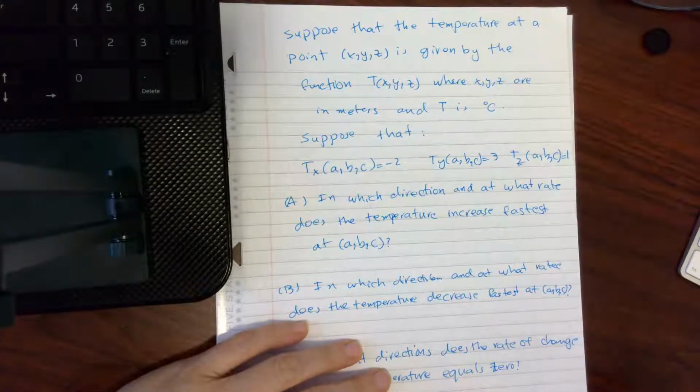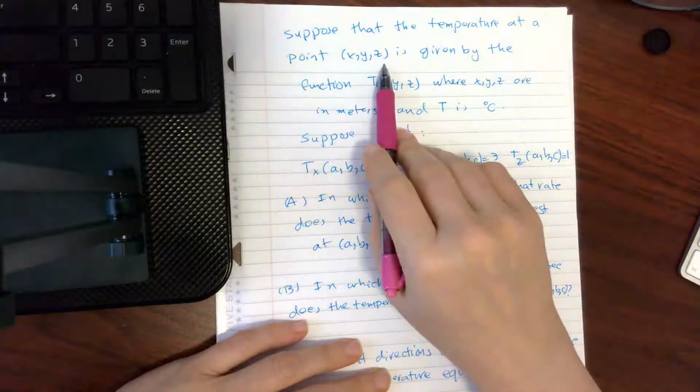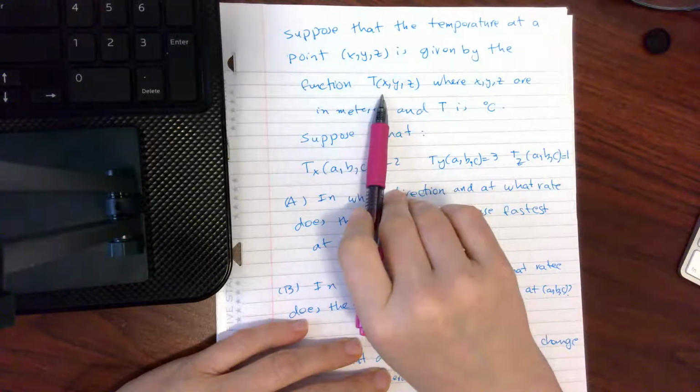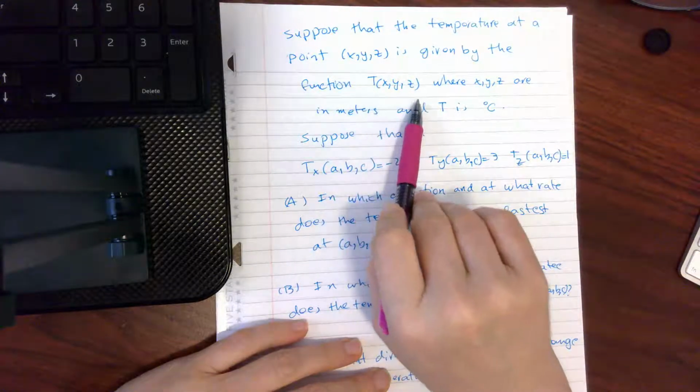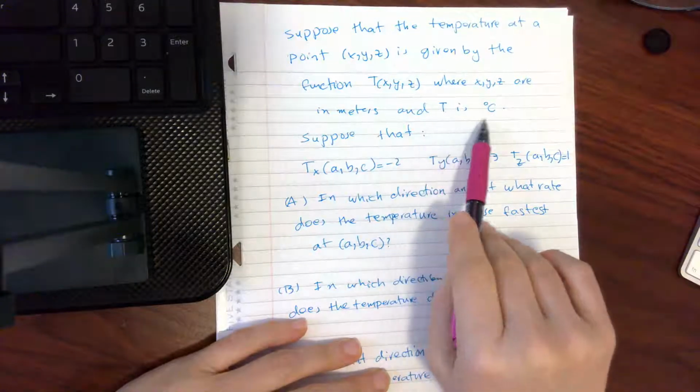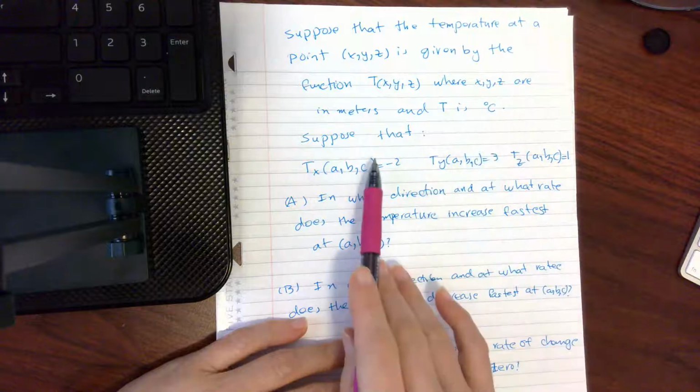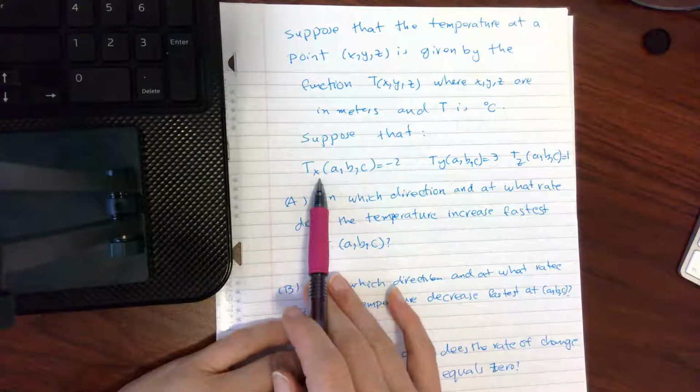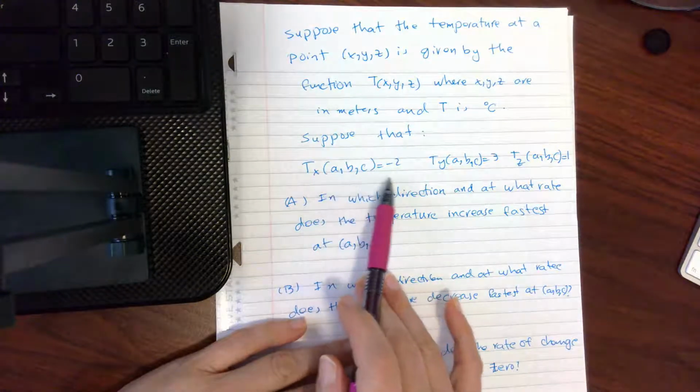Suppose that the temperature at point (x, y, z) is given by the function T(x, y, z), where x, y, and z are in meters and T is in degrees Celsius. Suppose that the partial derivative with respect to x of T at (a, b, c) is given by -2.